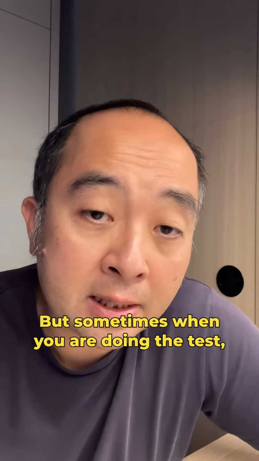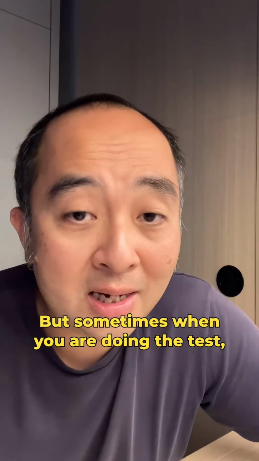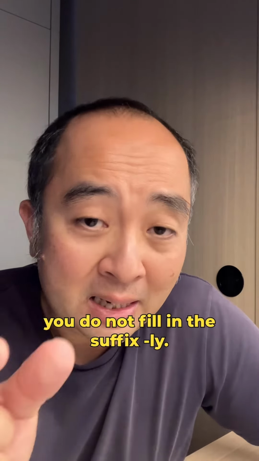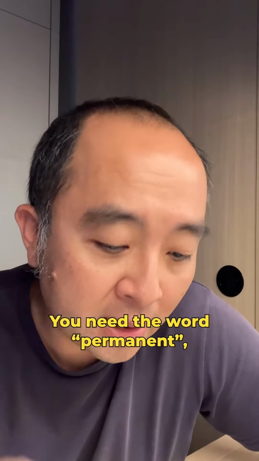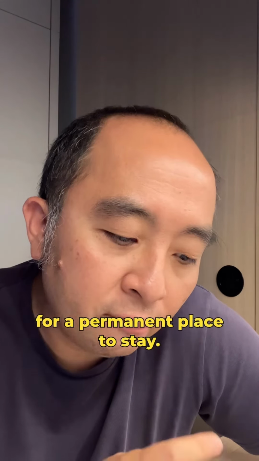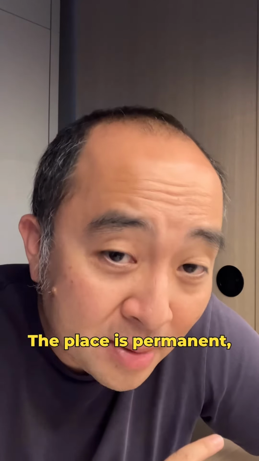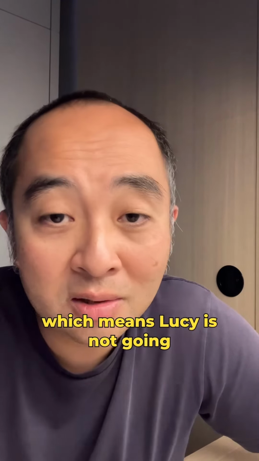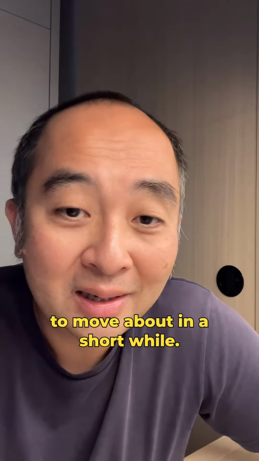So ly is needed. But sometimes when you are doing the test, you do not fill in the suffix ly, you need the word permanent, which is an adjective. For example, sentence 4B, Lucy is looking for a permanent place to stay. The place is permanent, which means Lucy is not going to move about in a short while.